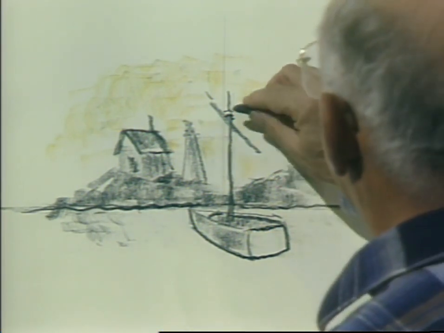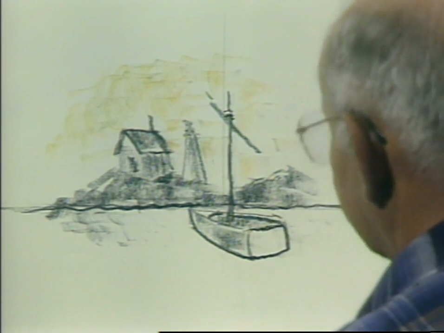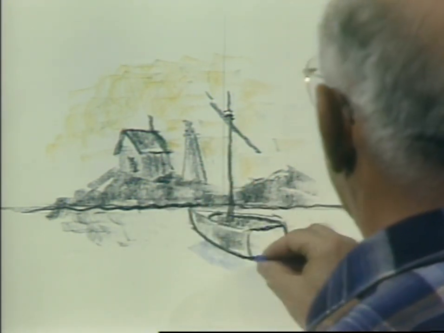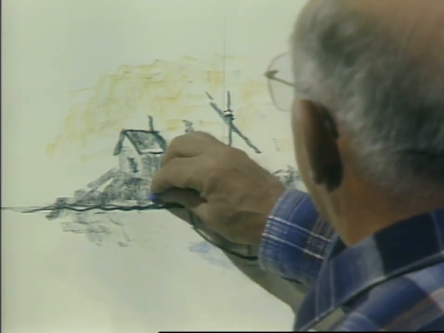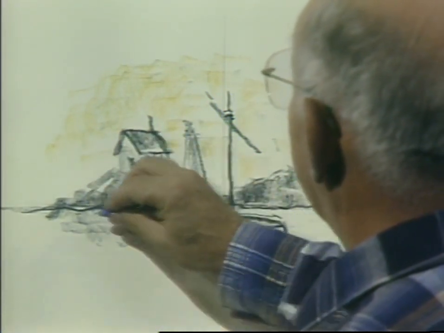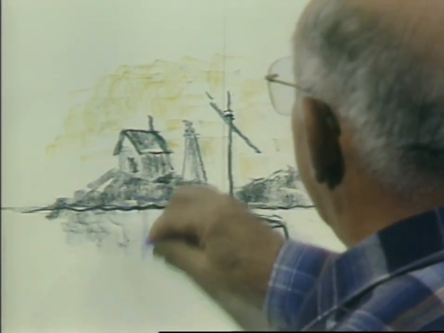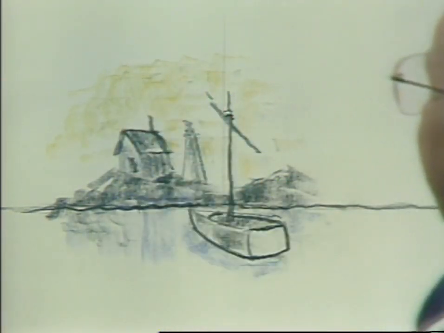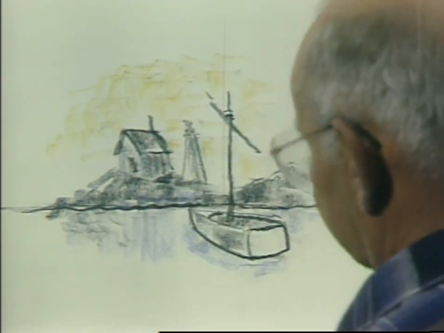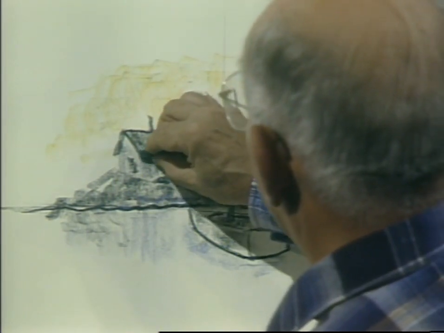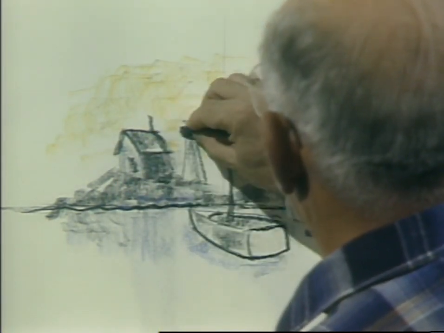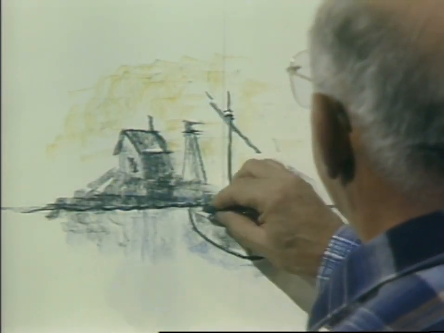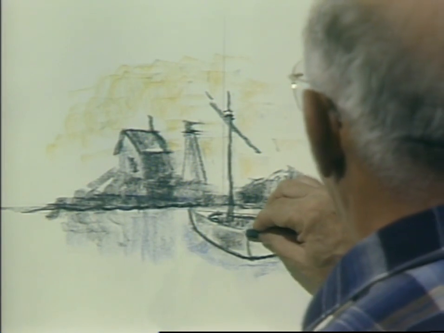Now we have size here because we have something up close to us here, and we have something further away which suggests to us distance or depth. And as I add color, I can bring the color into different parts of the picture, and I can repeat it. So there we have the use of the elements, developing into a design, and then, of course, into a picture.